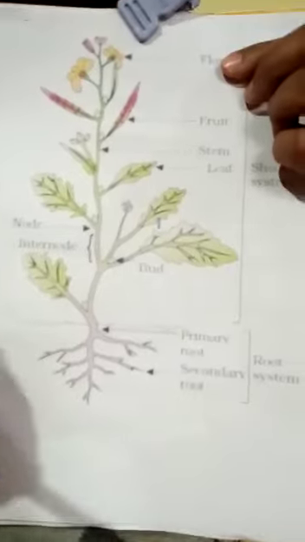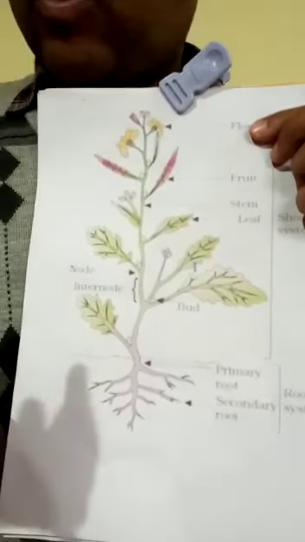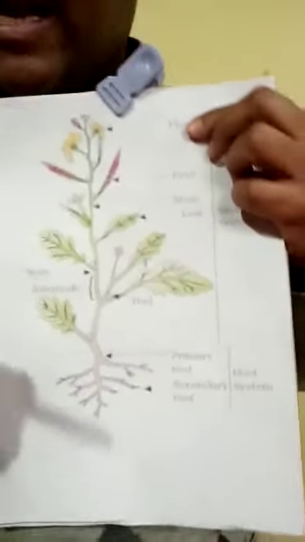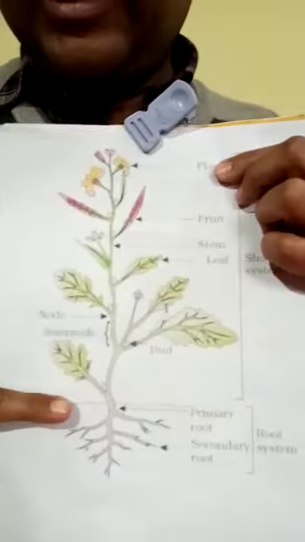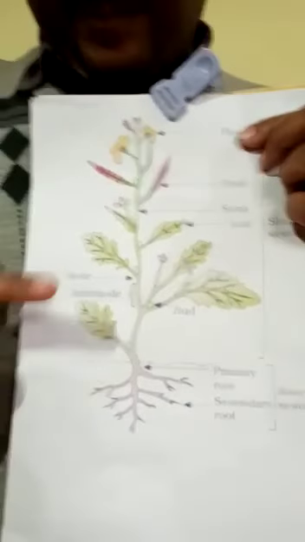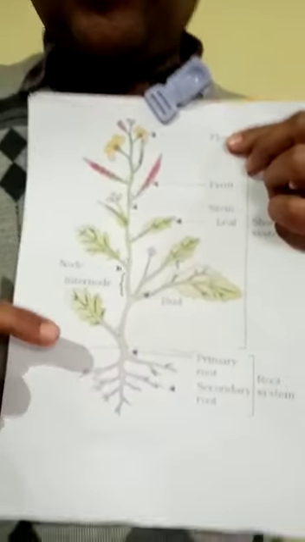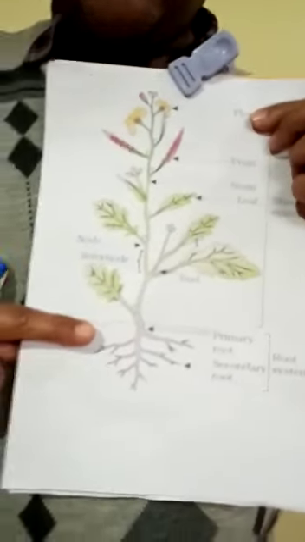Second, it helps the plant to remain upright in the soil. Third, it fixes the soil particles together.